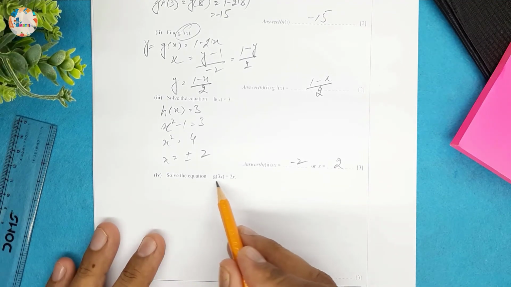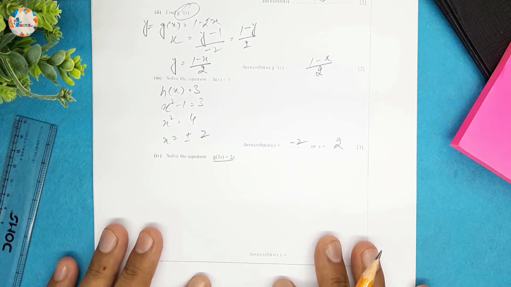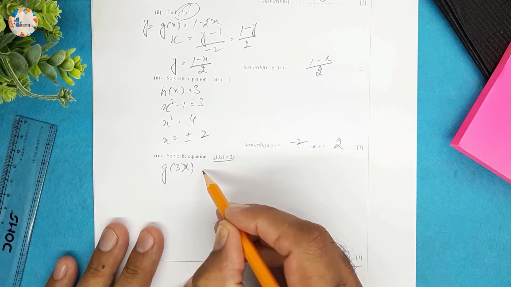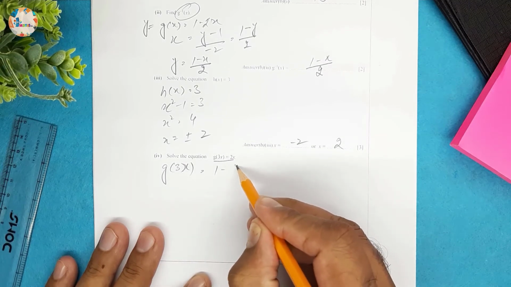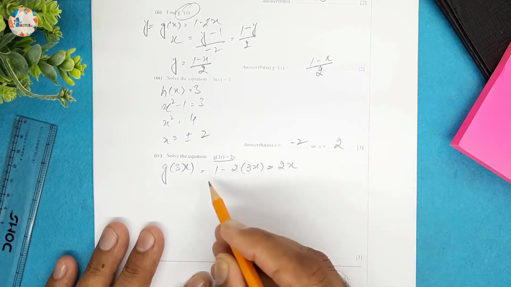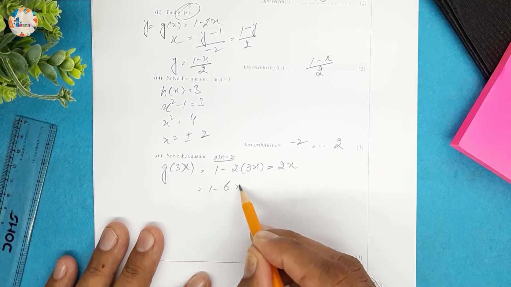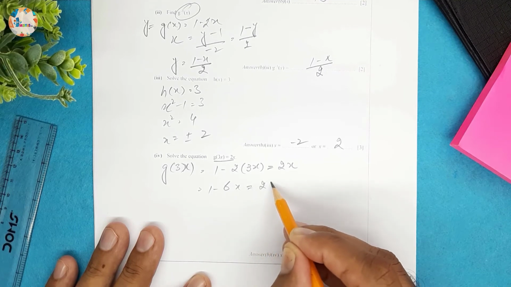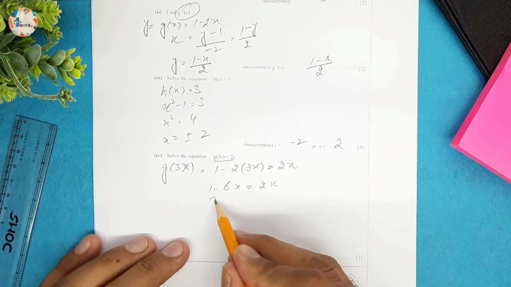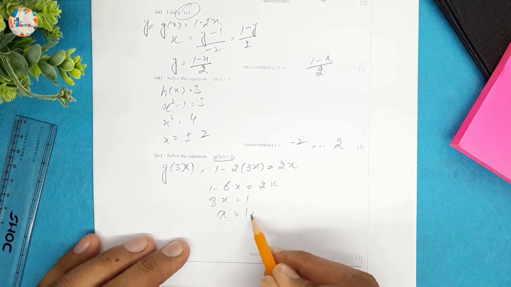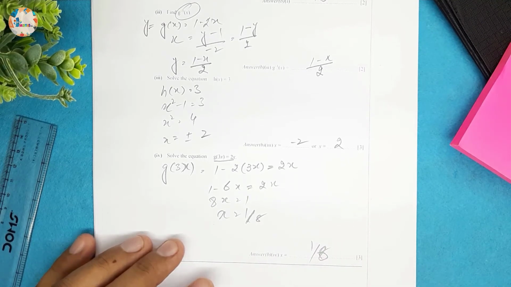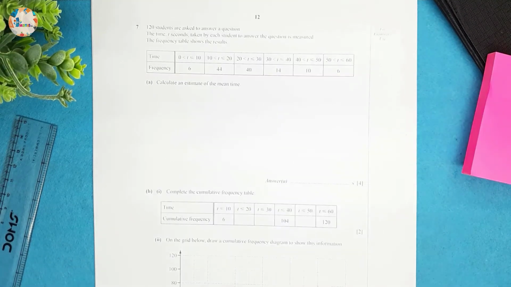Now part 4, solve the equation g of 3x is equal to 2x. So g of 3x, basically we can calculate like this. It will be 1 minus 2 into 3x is equal to, they have given, 2x. So it will be 1 minus 6x is equal to 2x. We can form this equation and solve this. This will be 8x is equal to 1. So x is equal to 1 over 8. So we can write the answer as 1 over 8. Hopefully you understand this question as well.